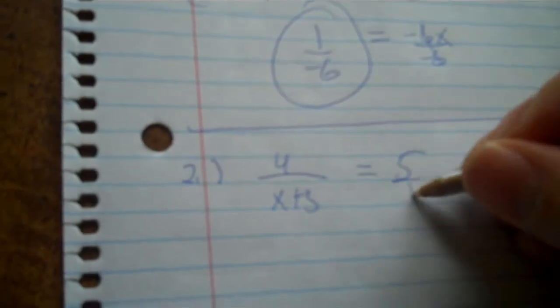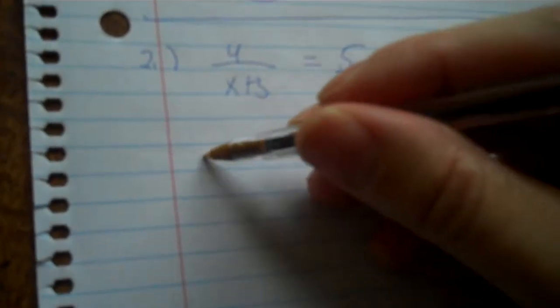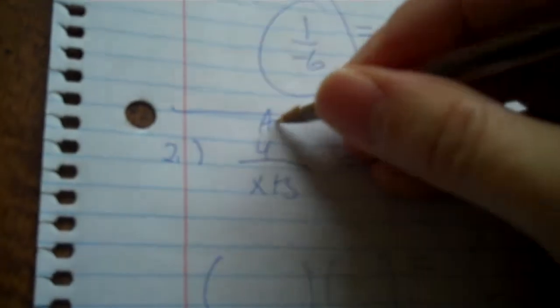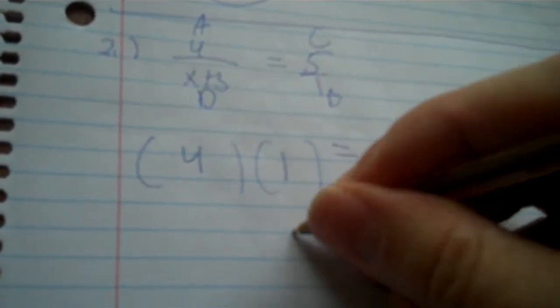Okay, number 2 is not too hard. 4 over x plus 3 equals 5. So A times B, C times D. So A is 4, B is 1, C is 5, D is x plus 3. Okay. So 4 times 1 is 4.